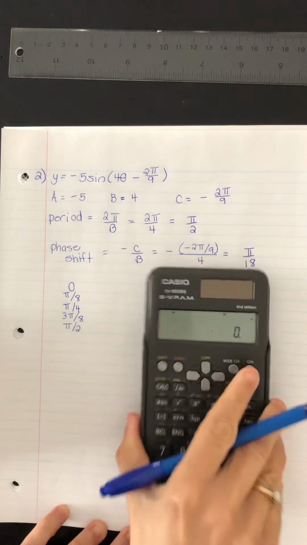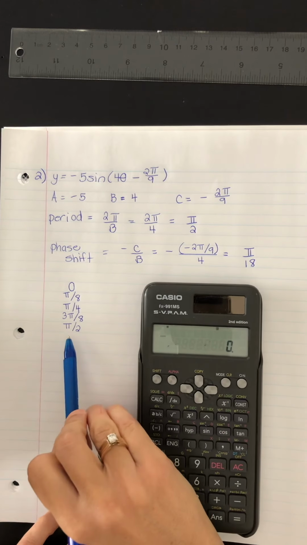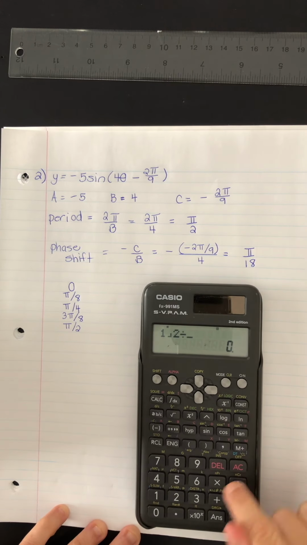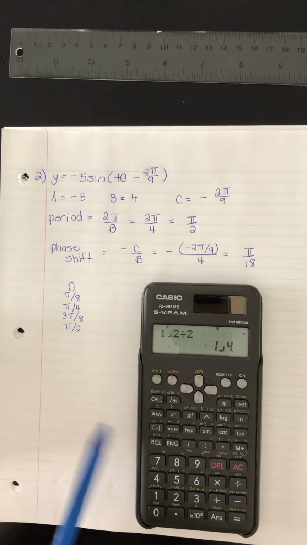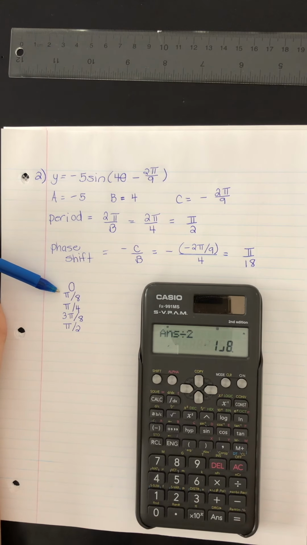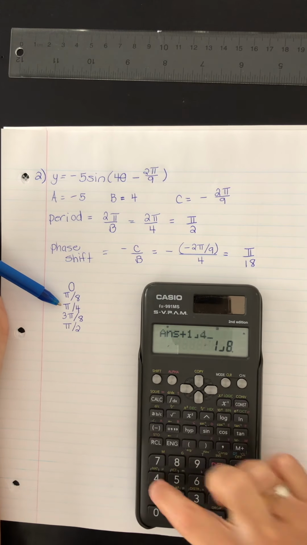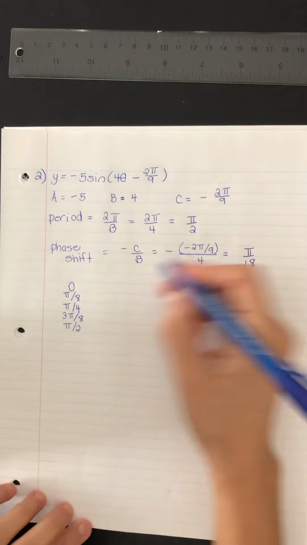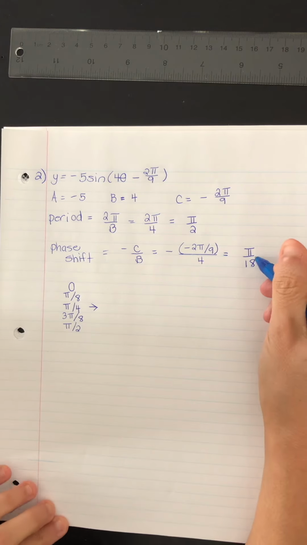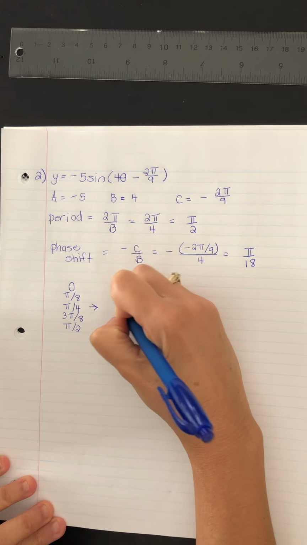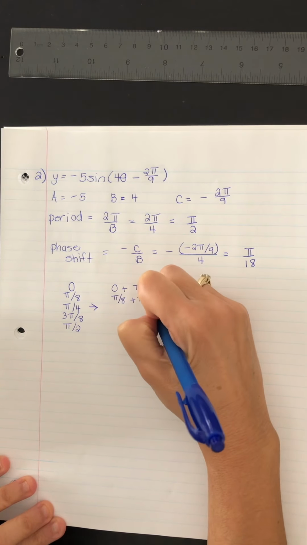But again, you're welcome to do it on your calculator. Start with 1/2, that's what we're starting with. Divide that by 2 to get your middle guy. Divide it by 2 again to get this one, and then take that 1/8 and add 1/4 to it, and you'll have this one. Now we're supposed to shift these all to the right. What does that mean? That means adding pi over 18. So I'm going to write down what we're doing. We're taking each of these numbers and adding pi over 18.